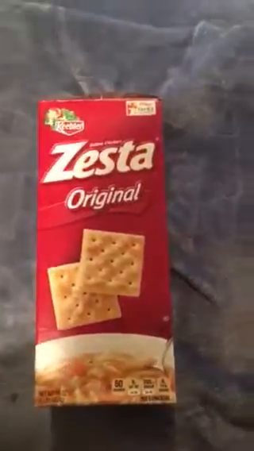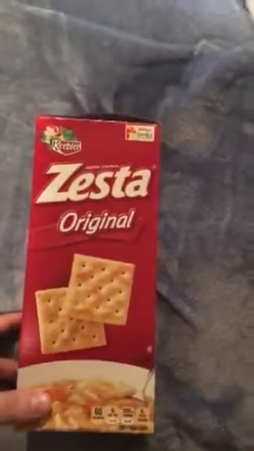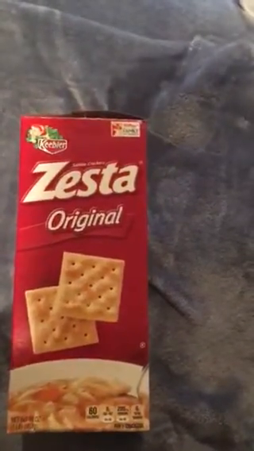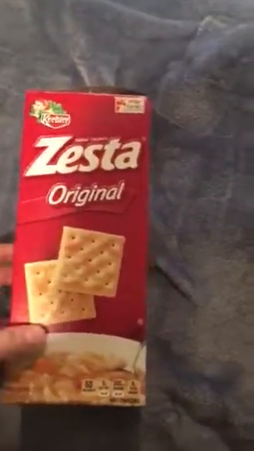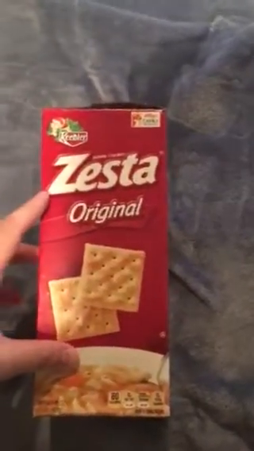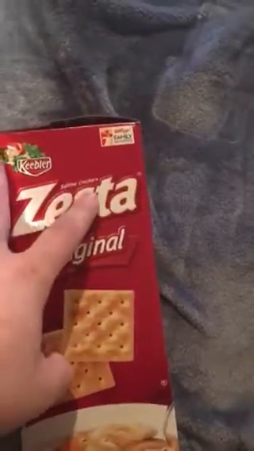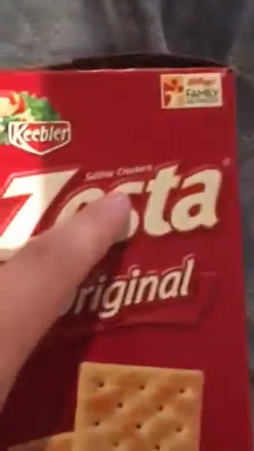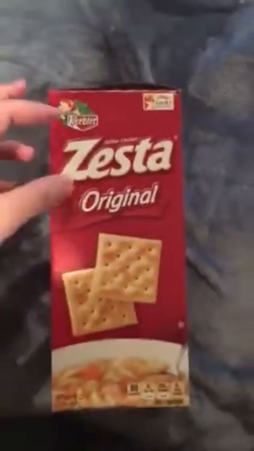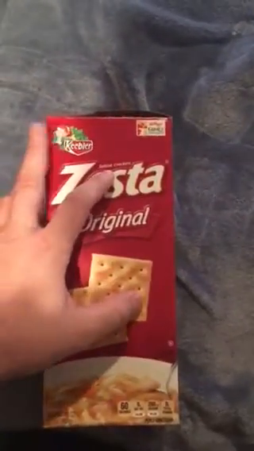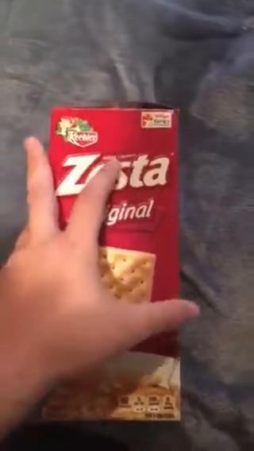So first off, for message, what it is. For my bad example of message, this is the Zesta crackers, and the reason I chose it was bad is because the saltine crackers is super tiny. You can barely see it, but then the other font's just ginormous, but you still can't really tell what it is because the saltine crackers is so small.